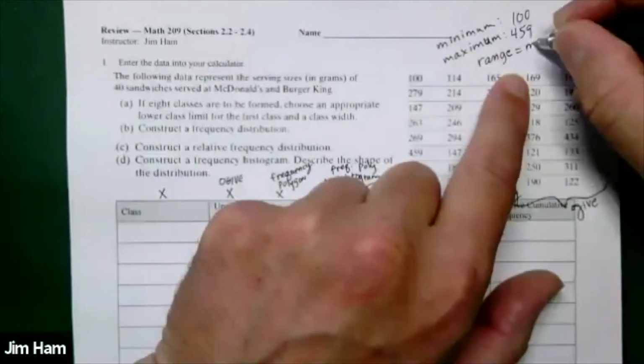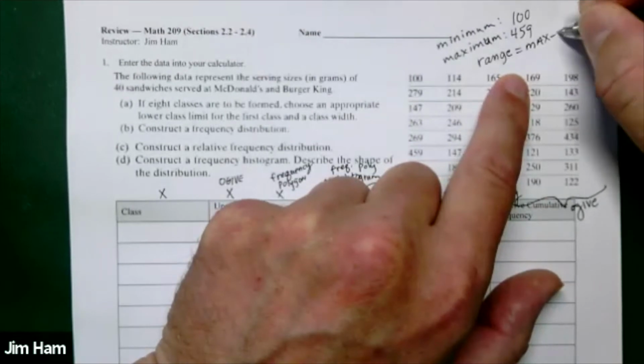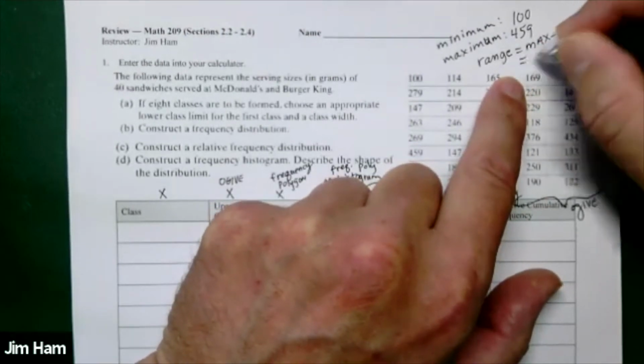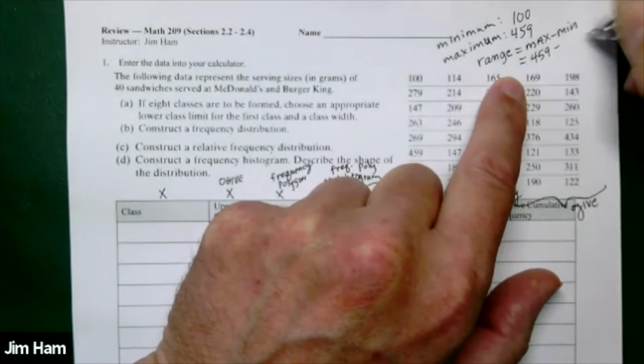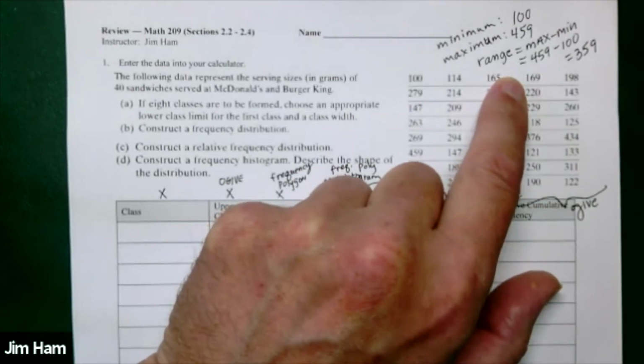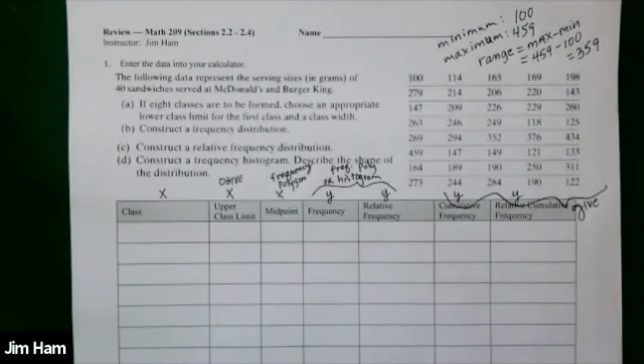So we take the max minus the min, and it's just a subtraction. And in this case, it's a pretty easy one. We can do it in our heads, 359. So what we would say then is that all of the sandwich serving sizes fall in a range of 359 grams. So it kind of gives us a sense of how spread out the data are.